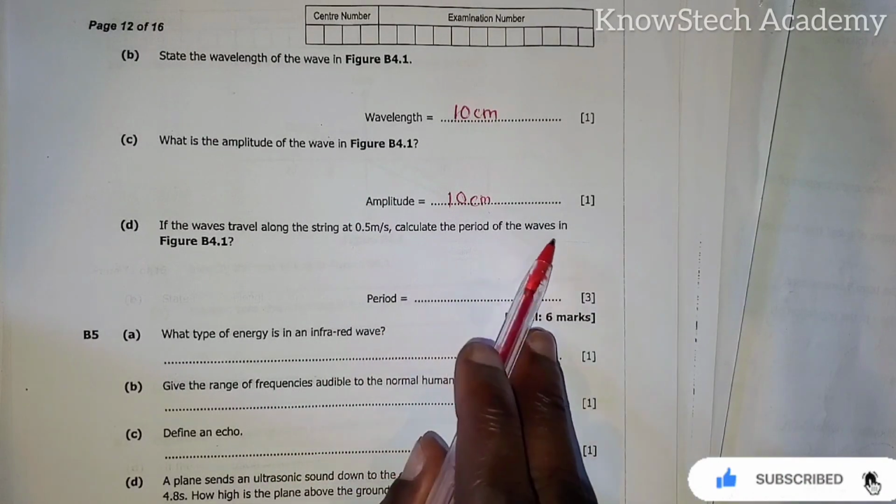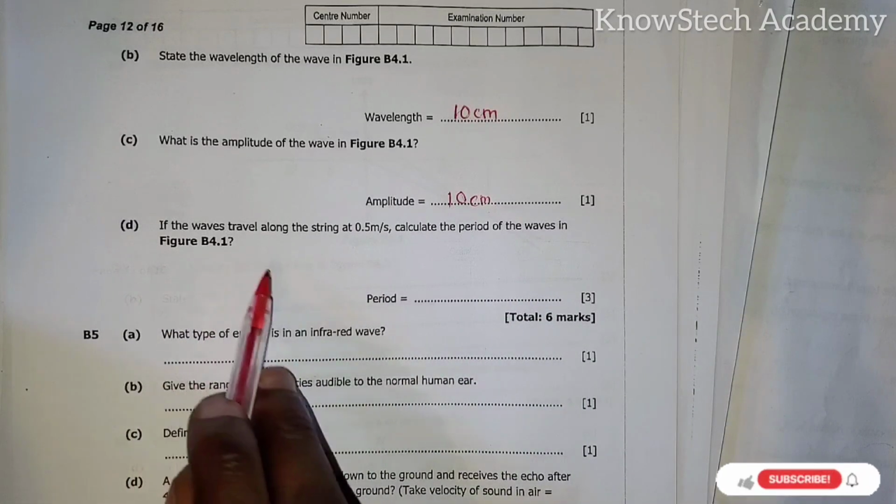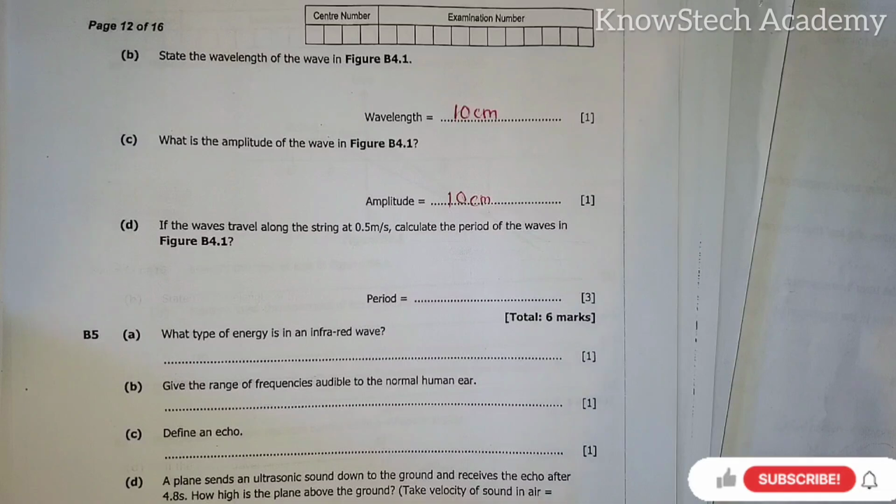The second question D, if the waves travel along the string at 0.5 meters per second, calculate the period of the waves in figure B4.1. 3 marks. This is simple.